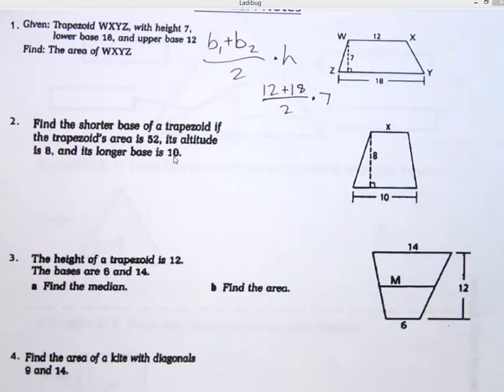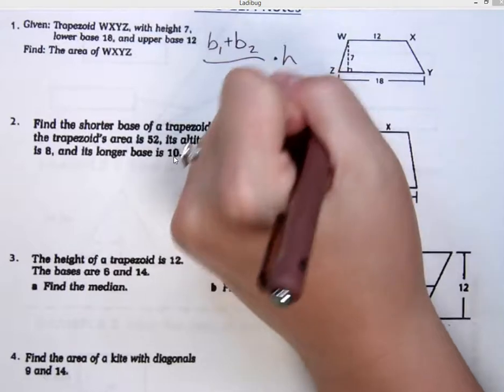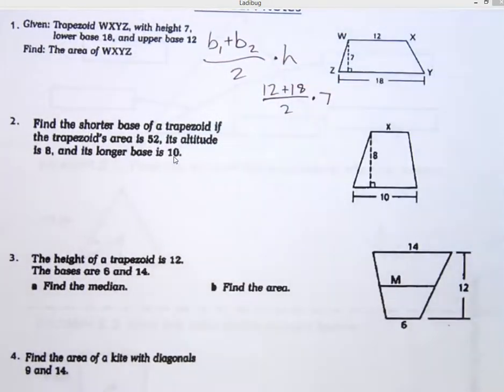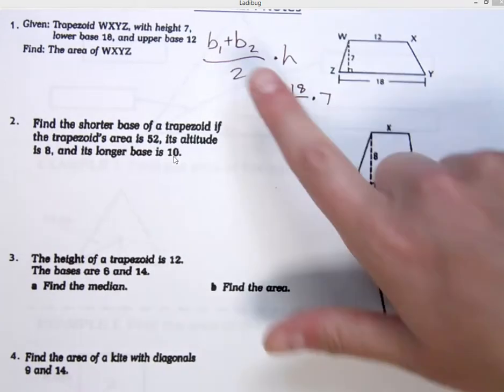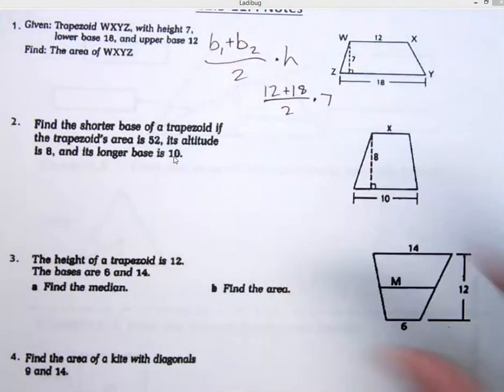Remember, if it gave you any of these diagonal pieces like W, Z, or X, Y, that's not the height. The height and the base always have to be at a right angle. Always. Anytime these are in a formula, they must be at a right angle to each other, or it doesn't work.